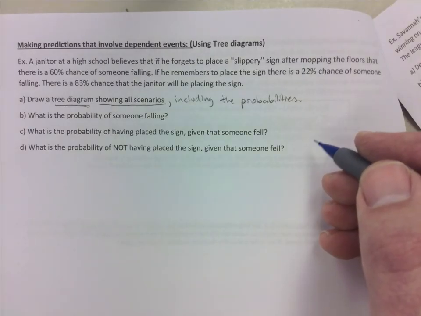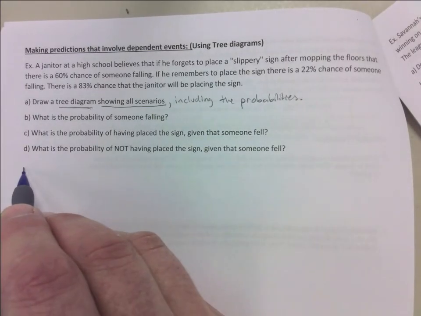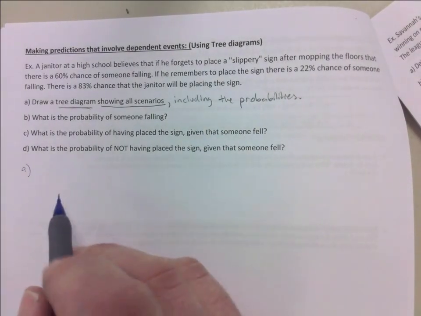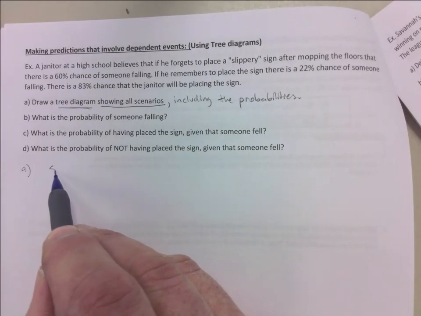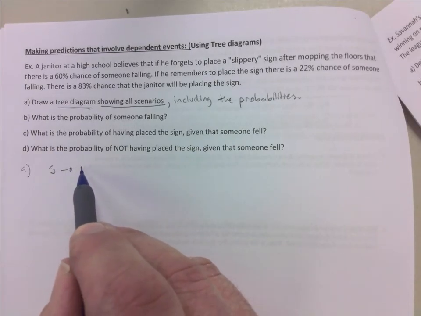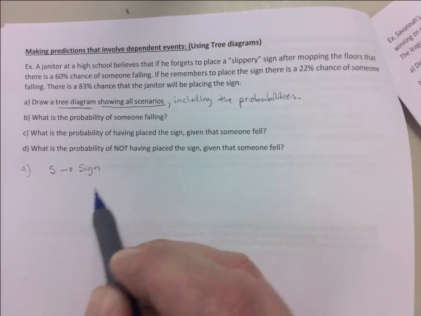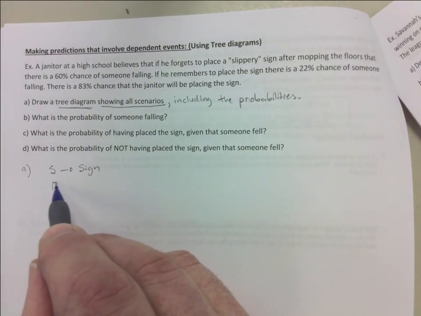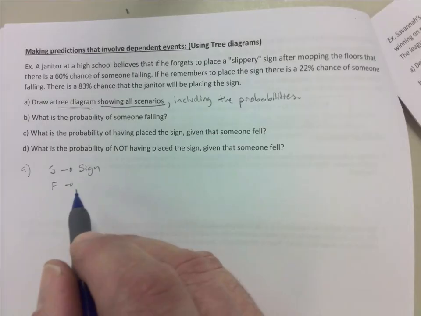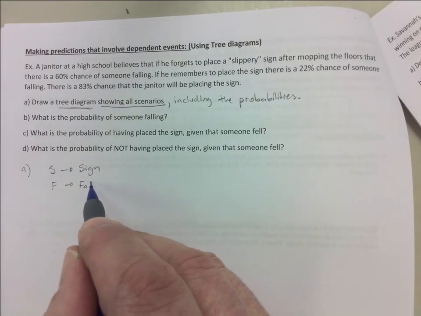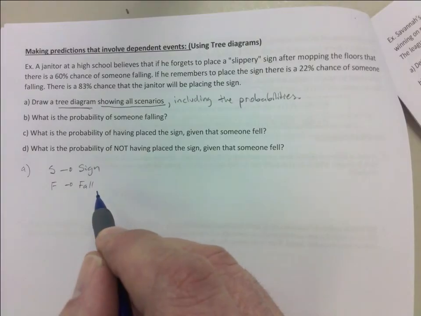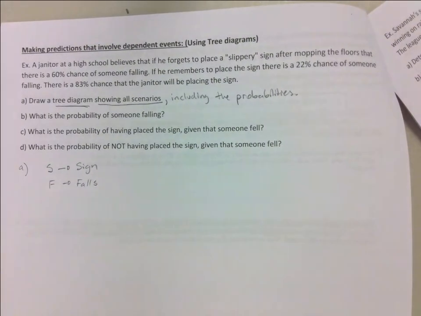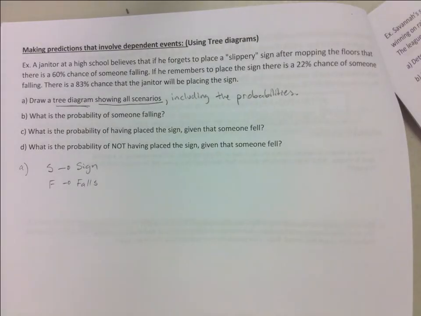So for the tree diagram, maybe S stands for sign and F stands for falling, and this is up to you, whatever letters help you out. But S is for me the sign and F is falling.